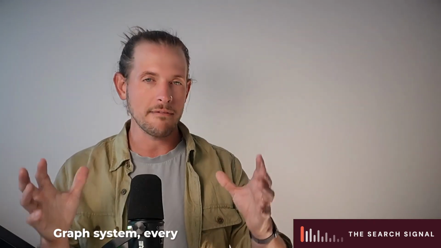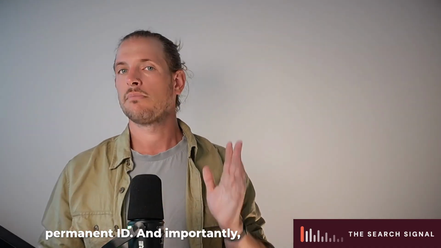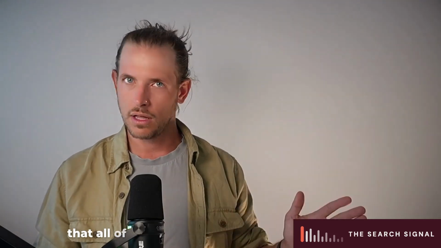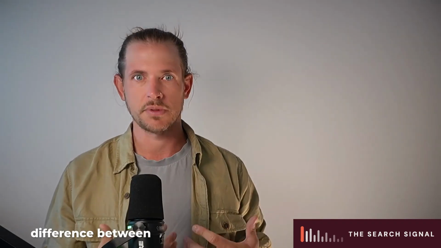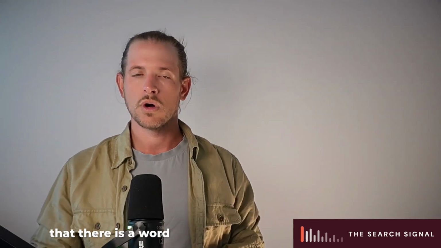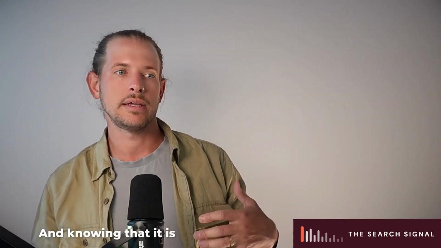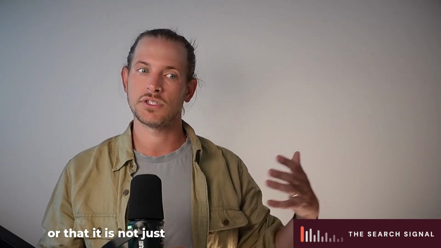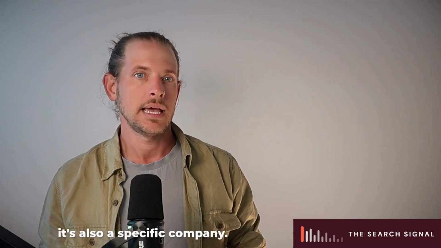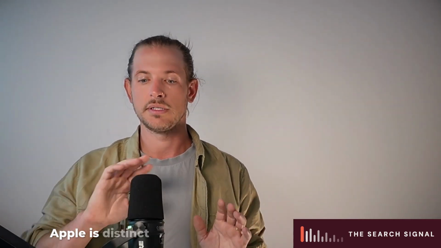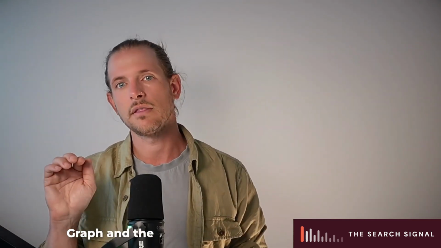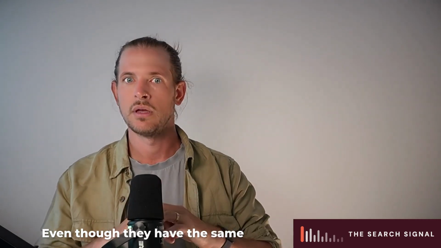Because in the knowledge graph system, every entity in there gets a stable, fixed identity. Everything has a permanent ID. And importantly, that's a permanent ID and entity that all of Google's other products can point at and use and look at. I would say it's the difference between Google knowing that there is a word like Apple, and knowing that it is not just a word, but it's also a specific company. And that specific company named Apple is distinct from the fruit apple, right? The company has a dedicated ID in knowledge graph, and the fruit has a dedicated ID in the knowledge graph, even though they have the same word representing both entities. Knowledge graph can associate them as different things.